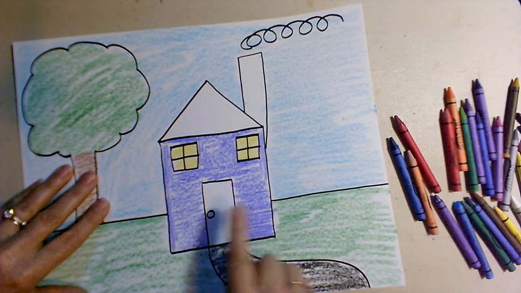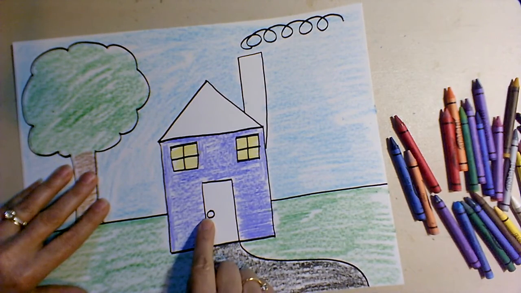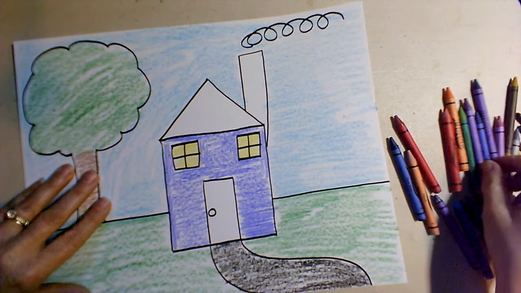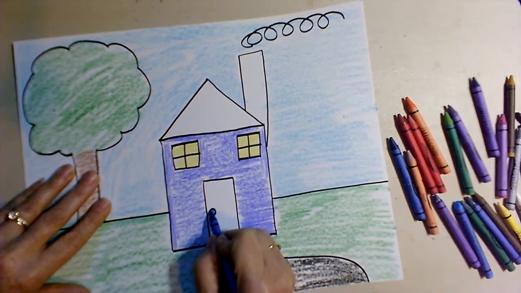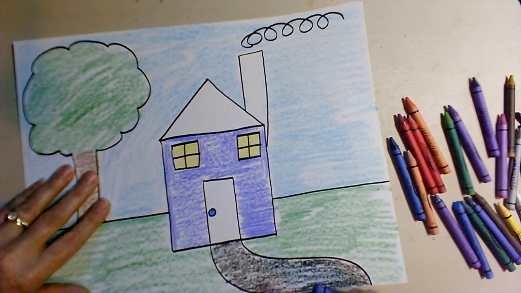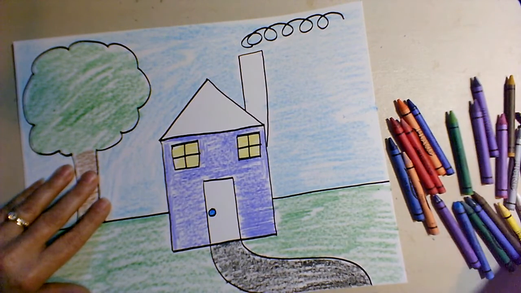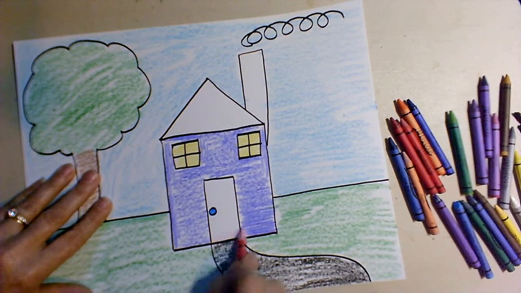I'm going to color in my door pink. Oh, before I do that, I'm going to color in my doorknob. What color? I think I'll do like a darker purple there, or a bluish purple. This is actually, I think, called blue. Yep. And then I'm going to color in my door pink. There we go.